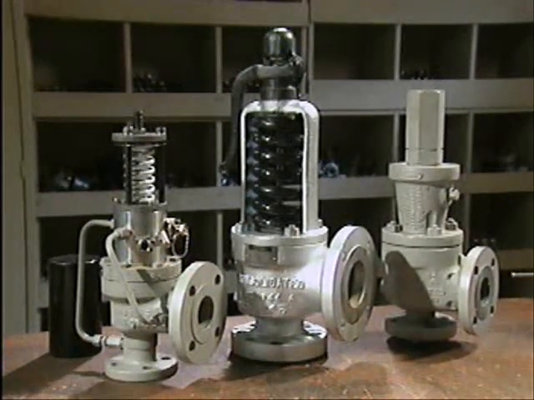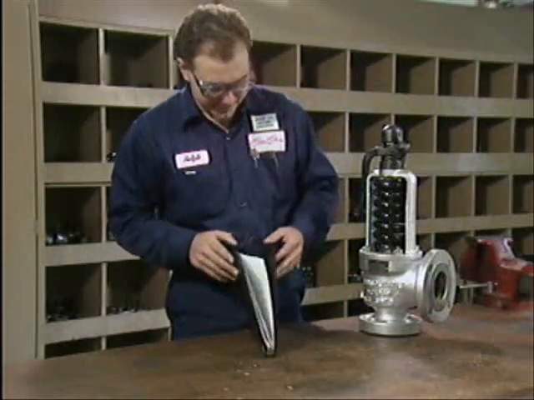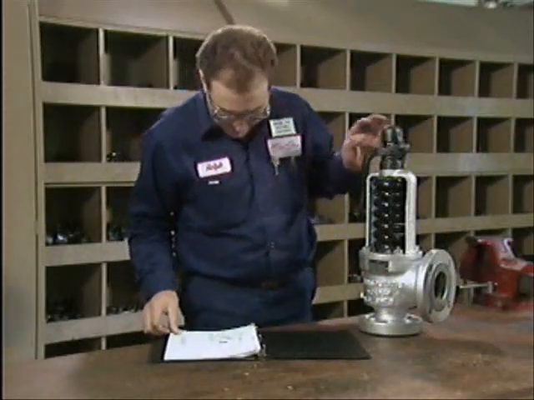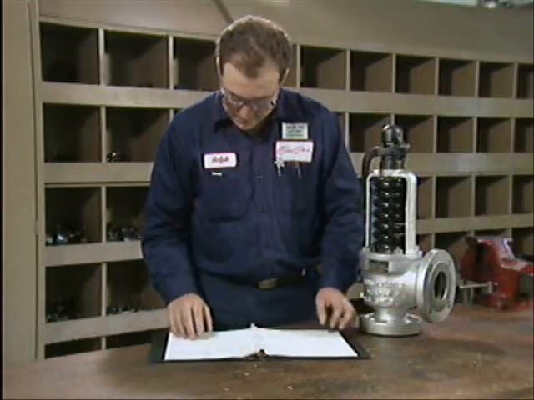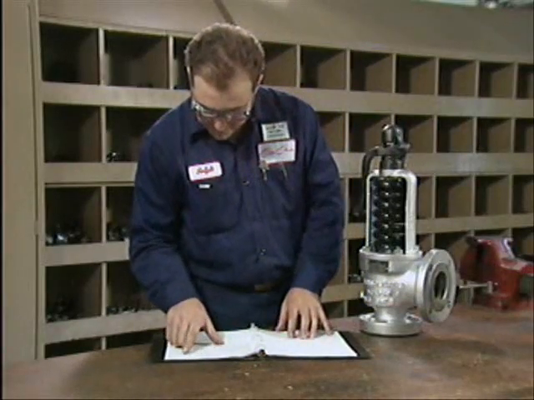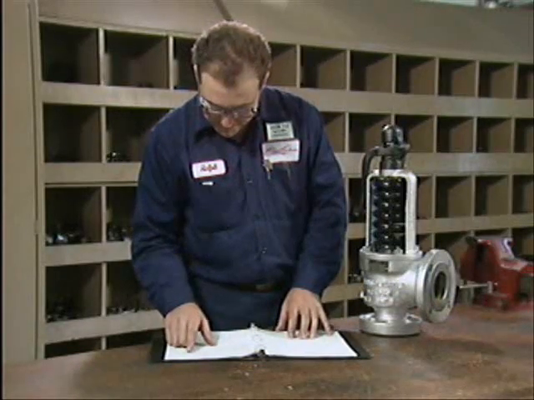You'll need to follow your facility's procedures and the manufacturer's instructions for the exact steps to disassemble the specific valve that you're working on. But there are some general procedures that apply to most types of safety valves. We'll look at typical procedures for the disassembly and inspection of a 2-ring huddling chamber safety valve that has been removed from service and taken to a shop for repairs.